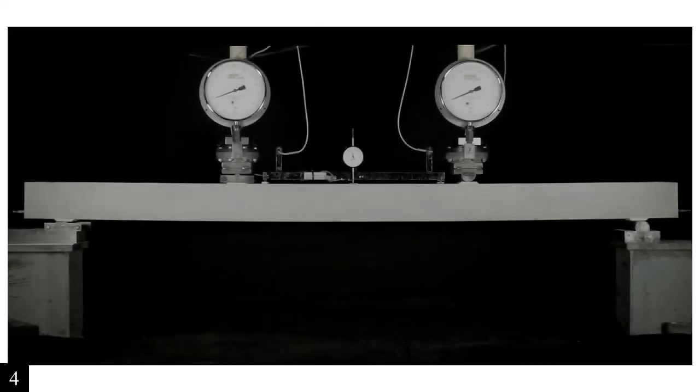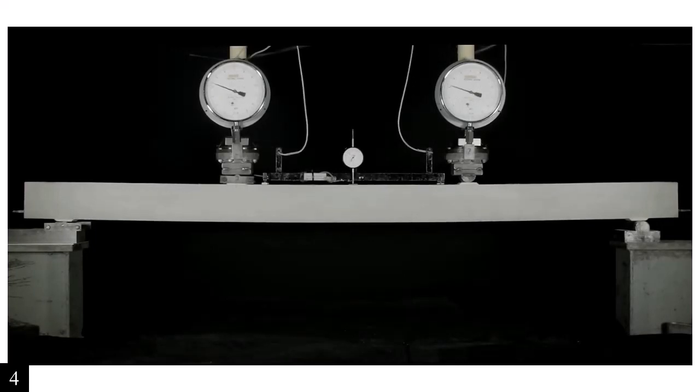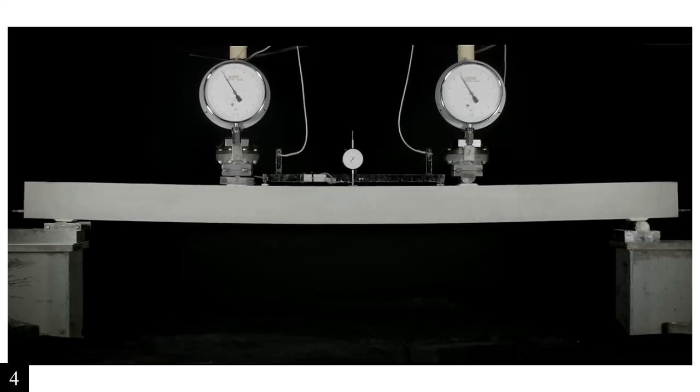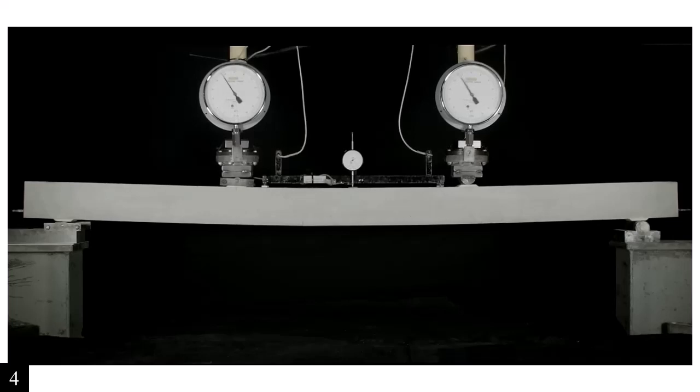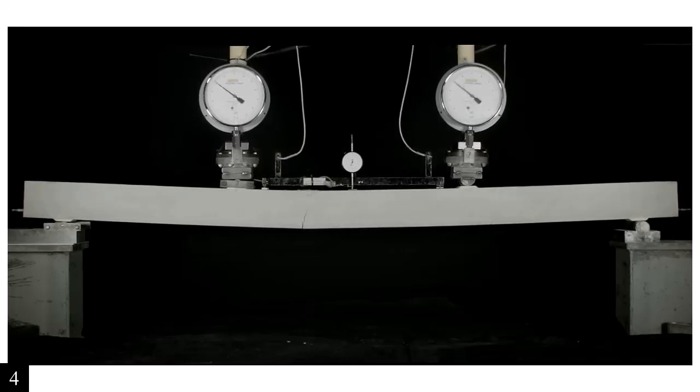Now let's take a look at this video. Watch the video and let me know what kind of internal force failure, what kind of structural failure, this is. I want you to pay attention to the bottom of the beam.